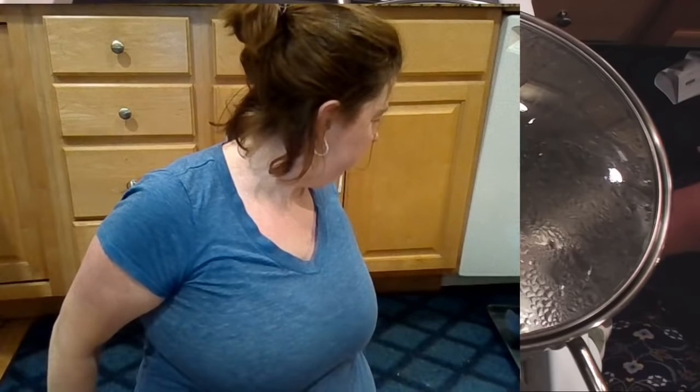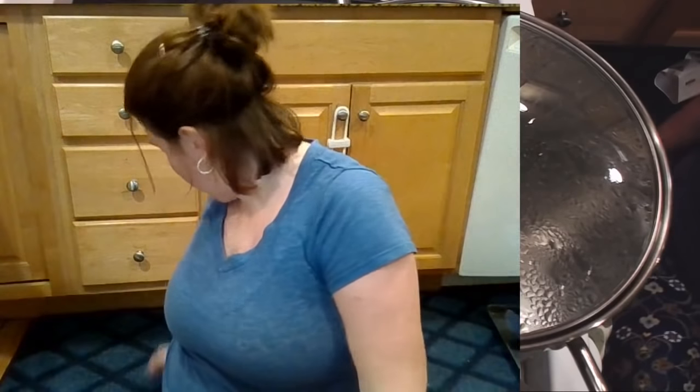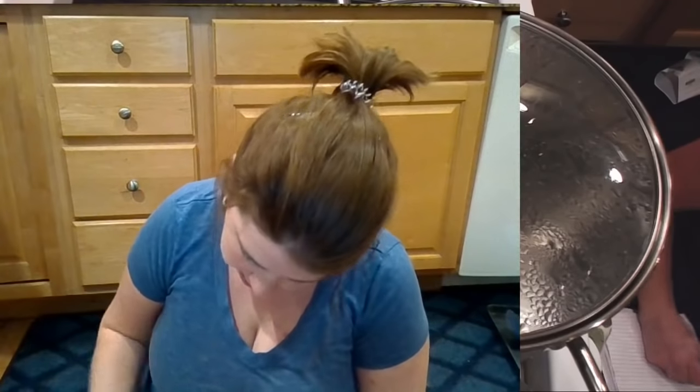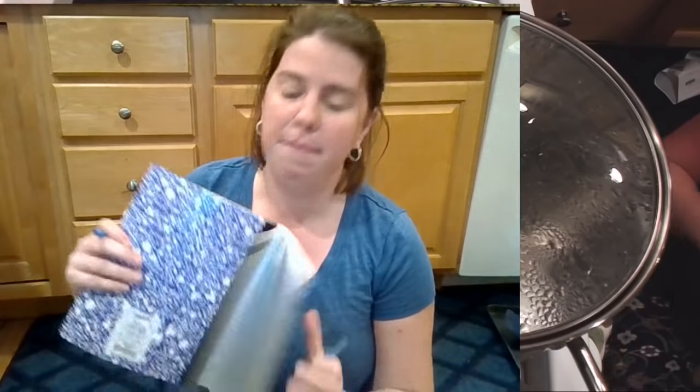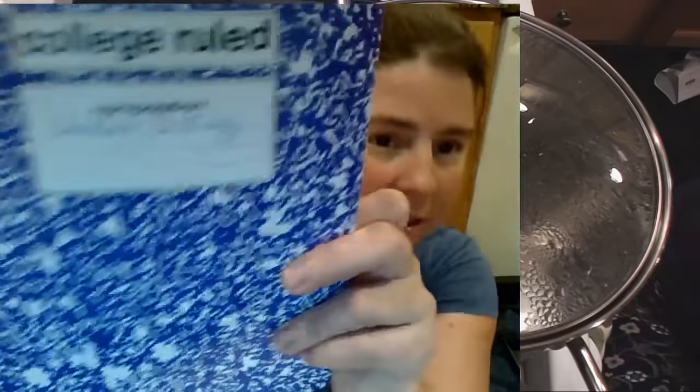And I do have a pen. I am more prepared than I thought. This is my diary. Ha ha ha. Which I mainly use for live streams, so that way I can keep track of my own notes.